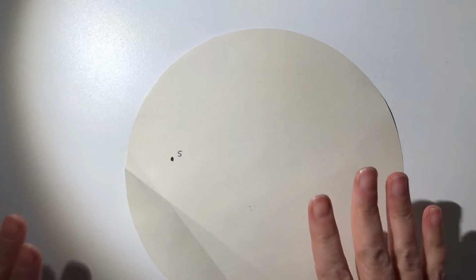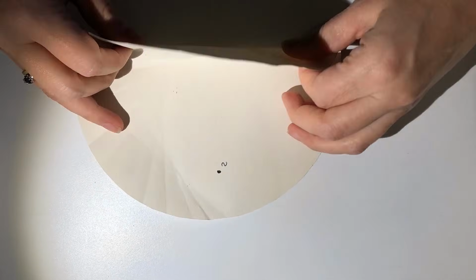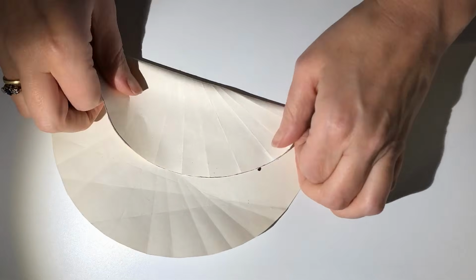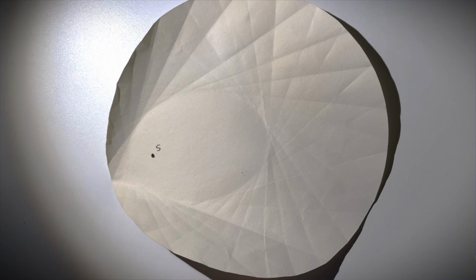All right, and then if we can go on to the next video, I've sped up the process a bit. So now I'm doing it quickly. Look how quickly my hands are moving. So I'm going all the way around the circle. That is what you end up with.